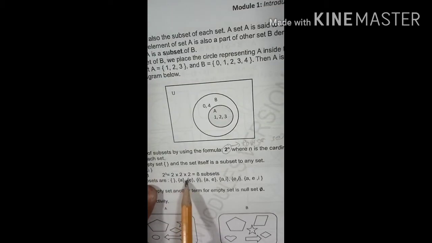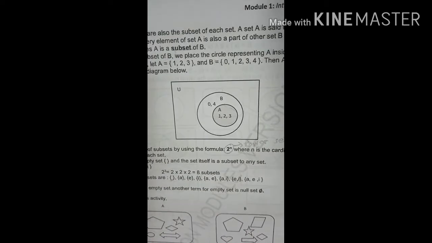Okay, to write the subsets, here it is. So this is classified into proper subset, improper subset, and null set. So this null set is a subset of every set automatically. Okay, now let's proceed to the next.